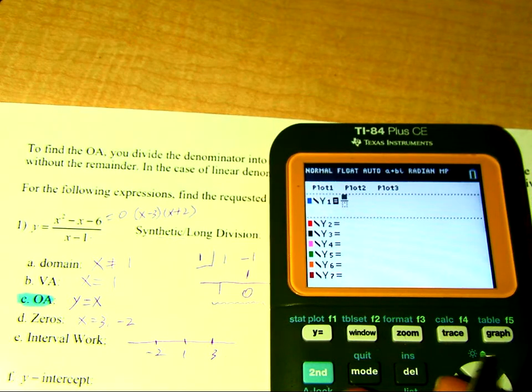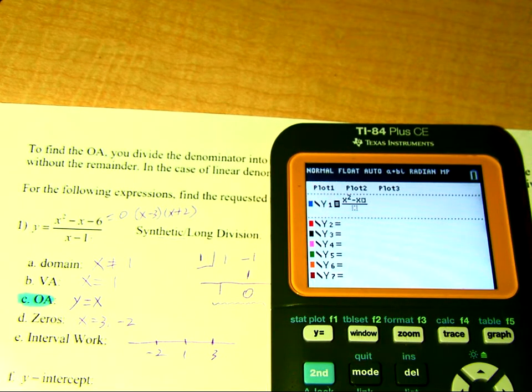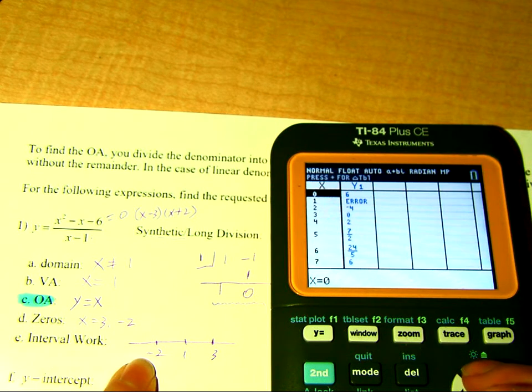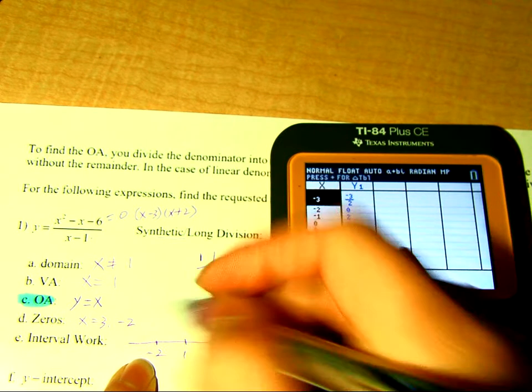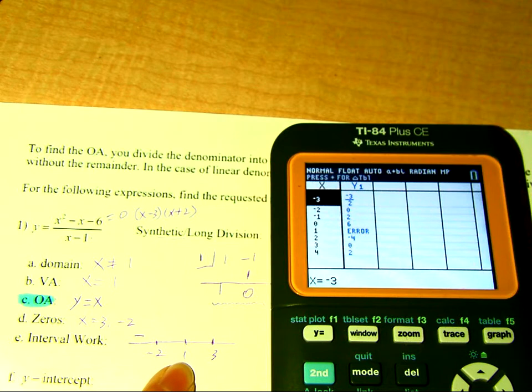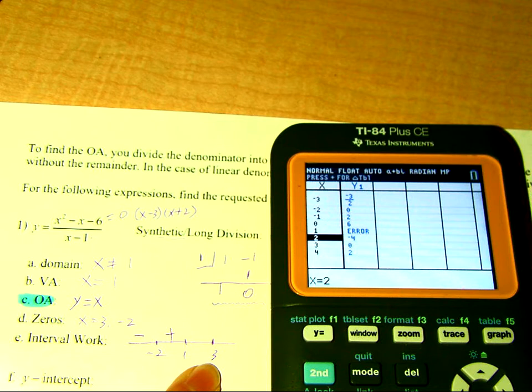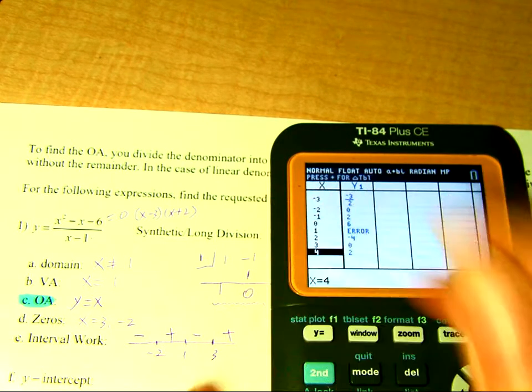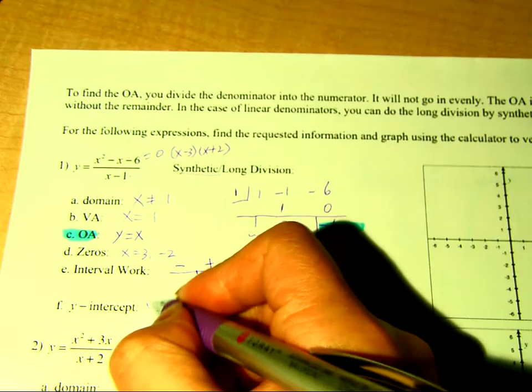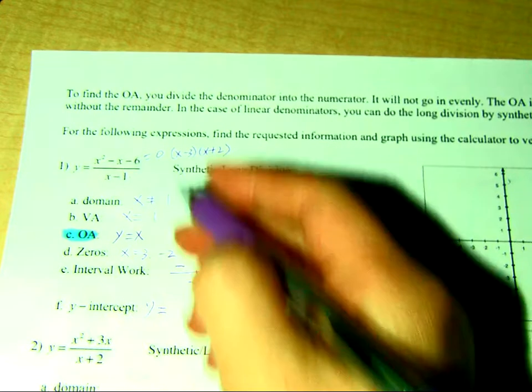We have x squared minus x minus 6 on the top and x minus 1 on the bottom. Go to table. Before -2, it's negative. Between -2 and 1, it's positive. Between 1 and 3, it's negative. After 3, it's positive. Then the y-intercept is when x is 0, which will be 6.